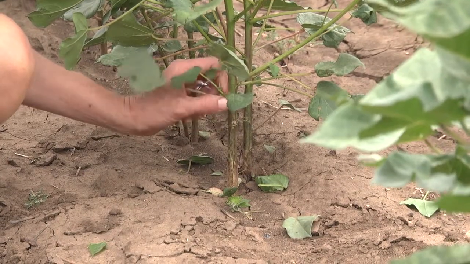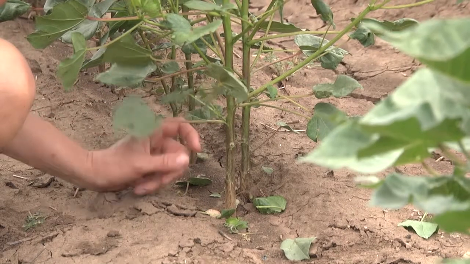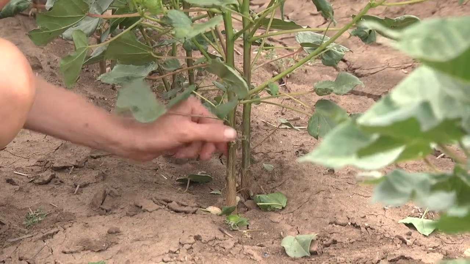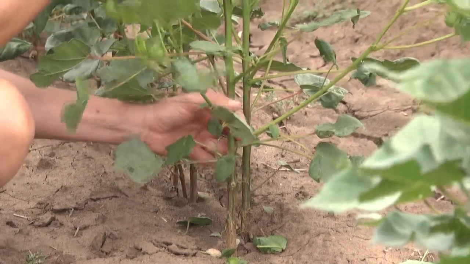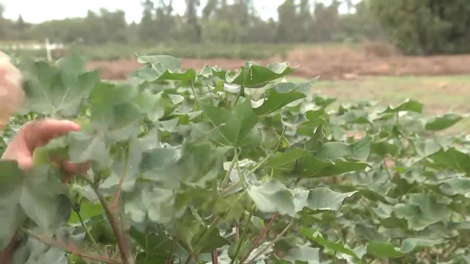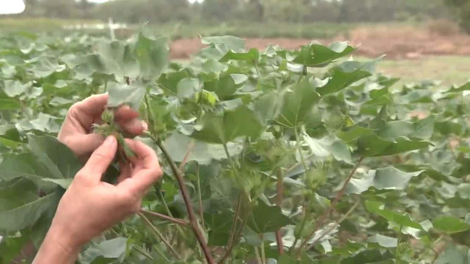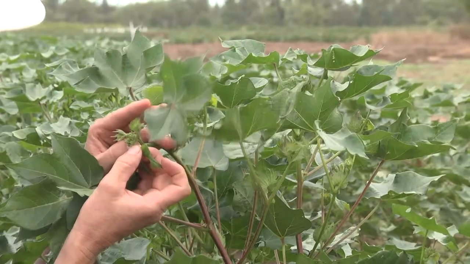Some of the nodes are missing a branch or a leaf, so they just appear as a little lump. 1, 2, 3, 4, 5, 6... 17, 18. So this plant has 18 nodes in total.